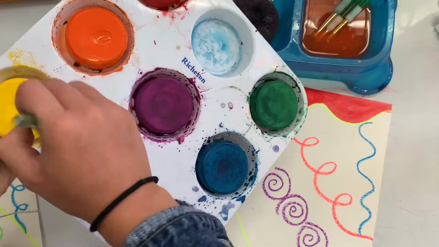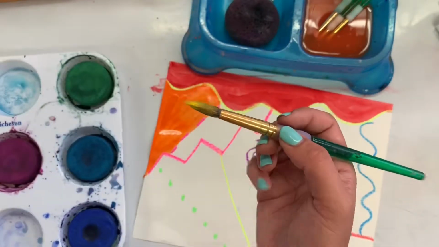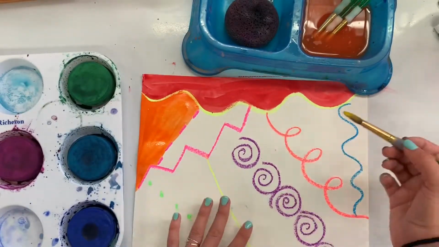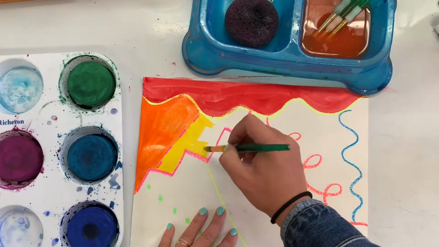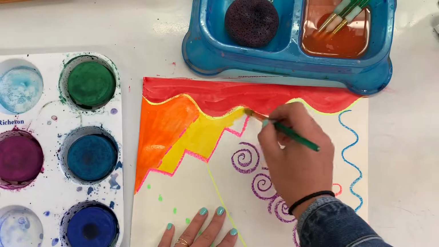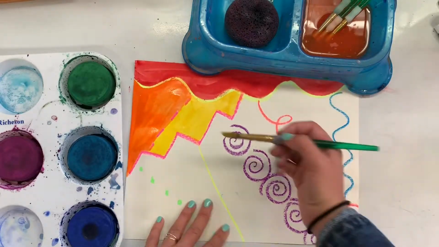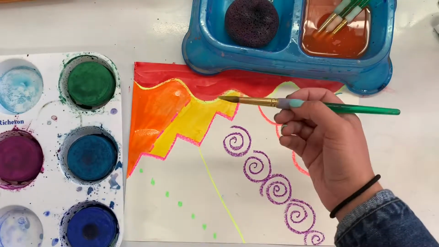If I want to go to yellow, I have to give Mr. Paintbrush a good bath before I switch my color. Otherwise, the next person who wants yellow is going to have maybe a muddy brown or a different color in their yellow, and that's not cool. We want to make sure we keep the colors nice and bright and nice.